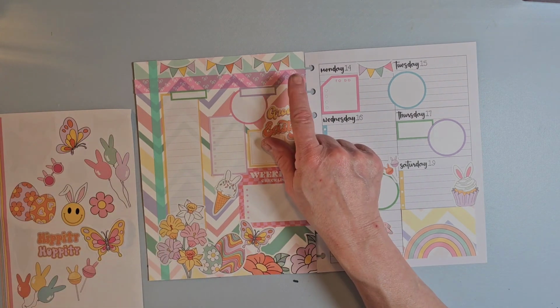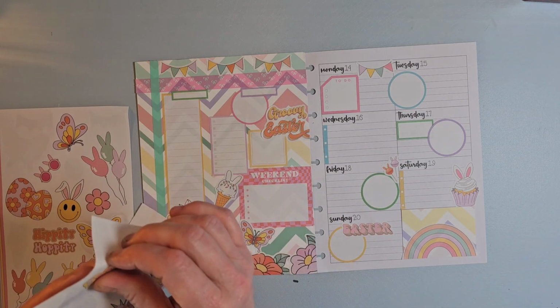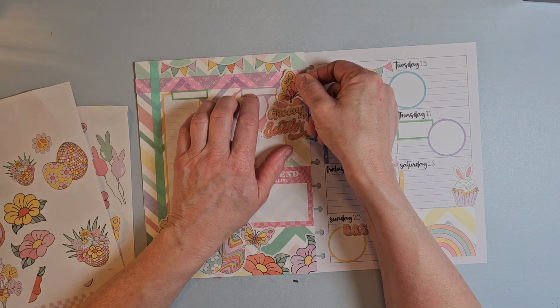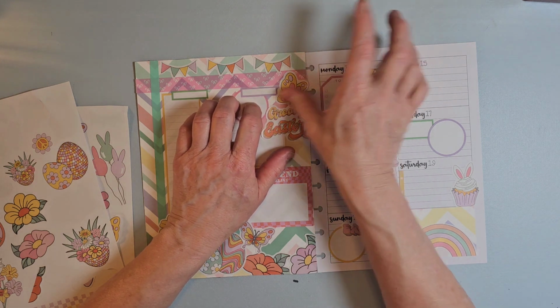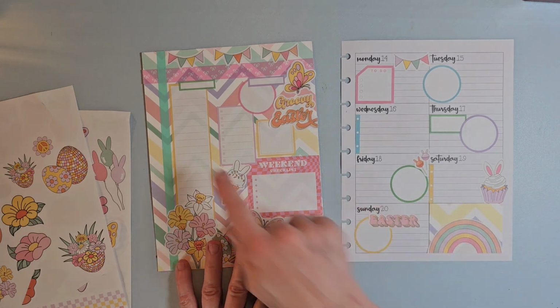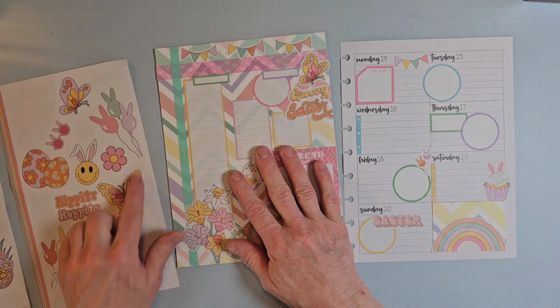Let's do one more butterfly over here. Let's see if that's going to be too big. Nope, I think that works. I need like something here.